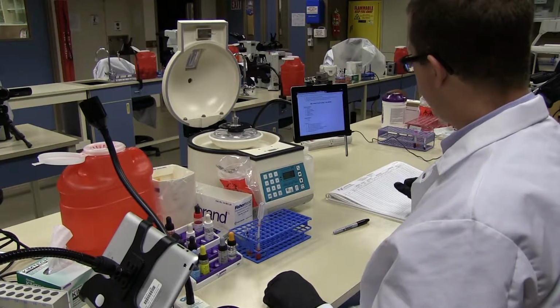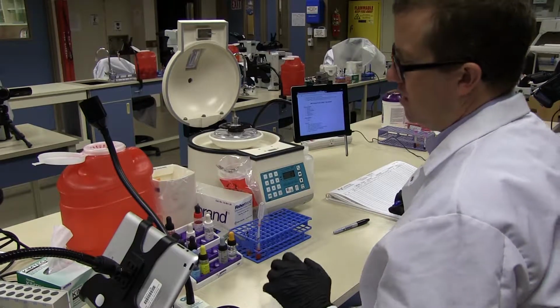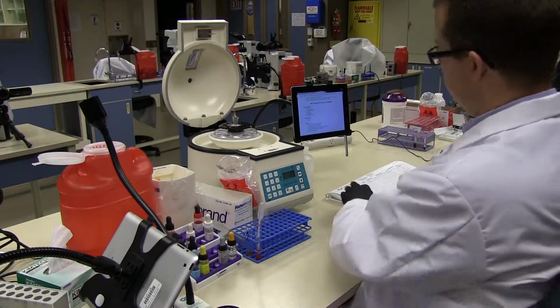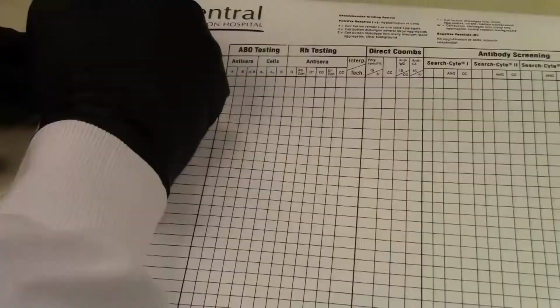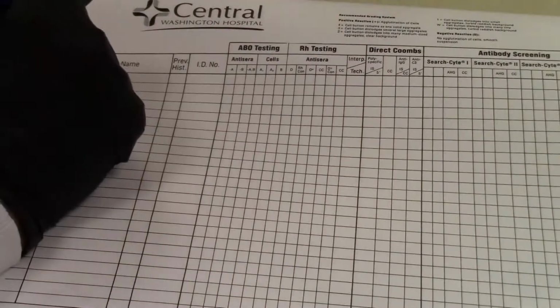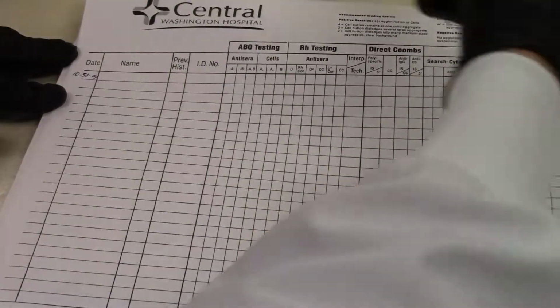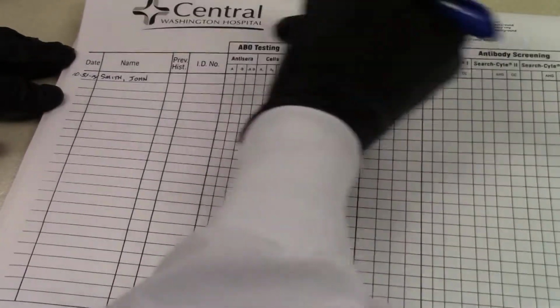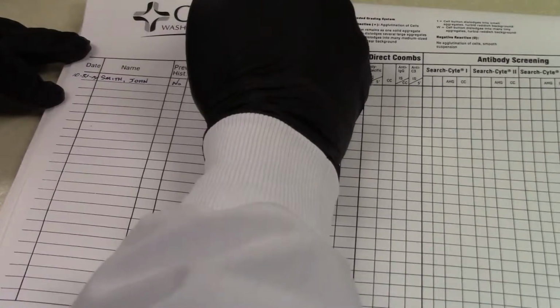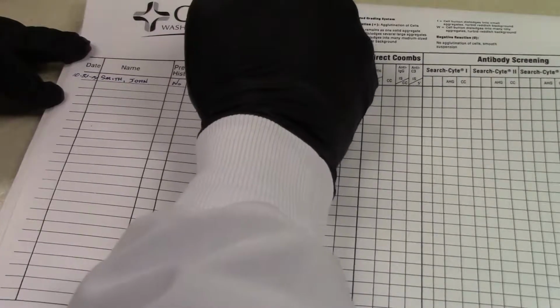So on our results sheet or our results log, we're going to go ahead and record the patient information. So today is 10/31/14. Our patient is last name Smith, first name John. Previous history? No, patient doesn't have any previous history. ID number 1, 2, 3, 4, 5.